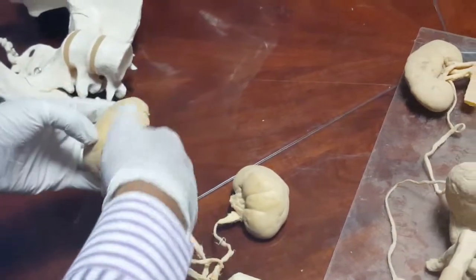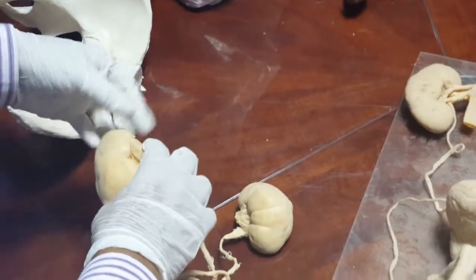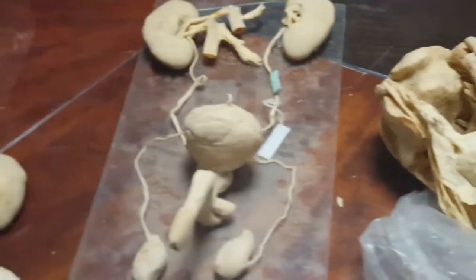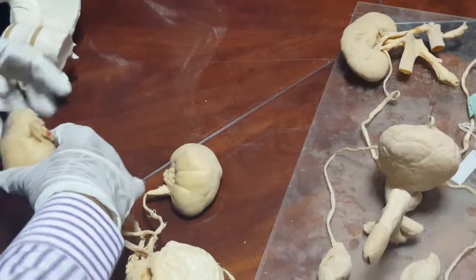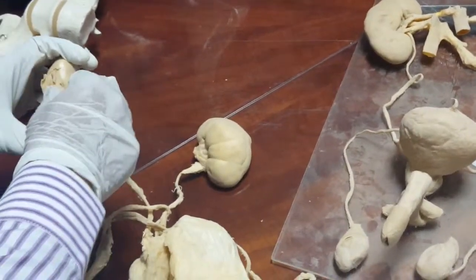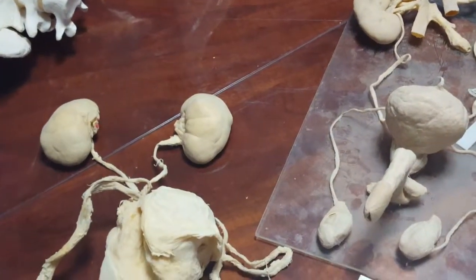Then it should be medially concave, and the upper pole should always be occupied by the suprarenal gland. Here it is not there, but if you see the model, it will be. Actually it should be covered, but I don't know why. Always it will be covered with the suprarenal glands. In these models we don't have the specimens. Different renal pelvis from right and posterior.